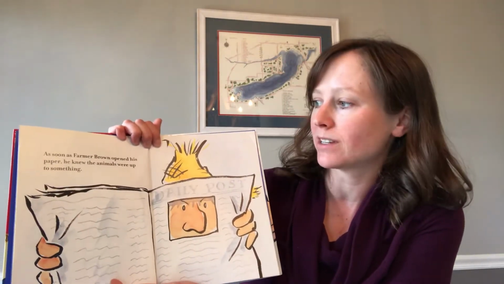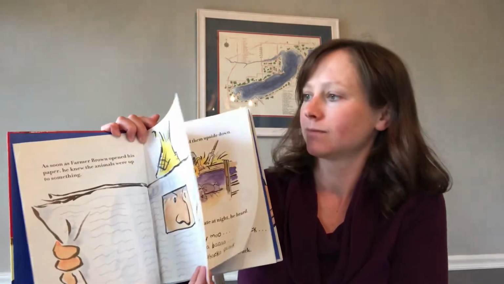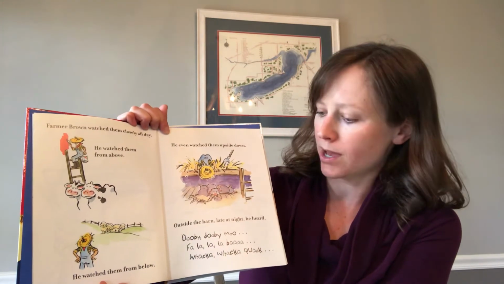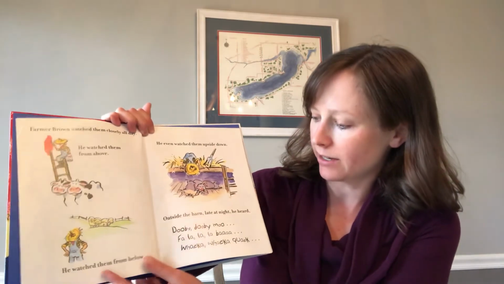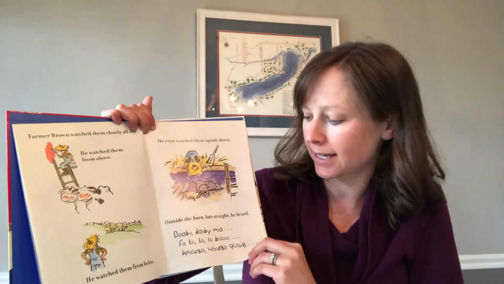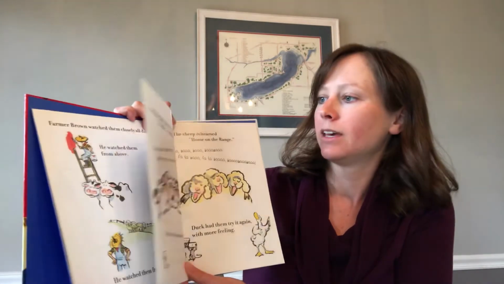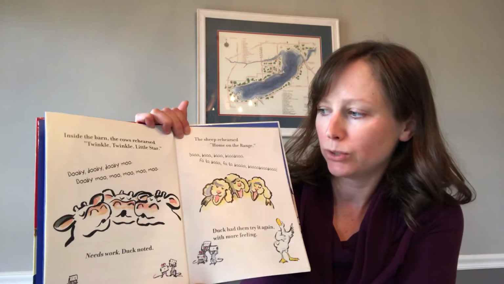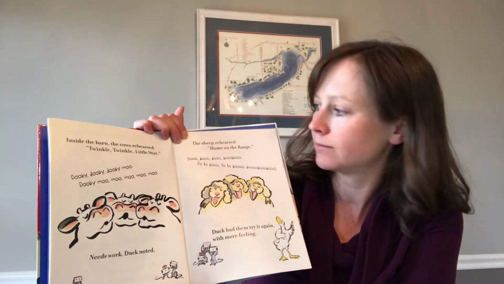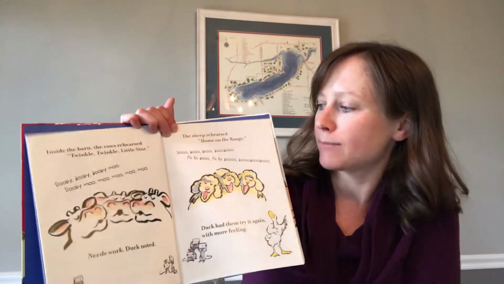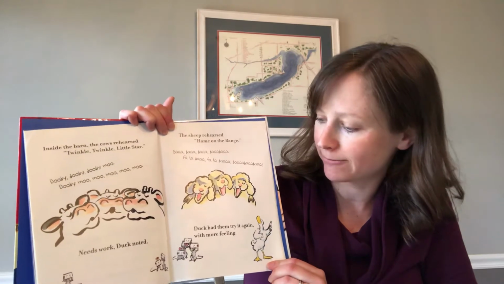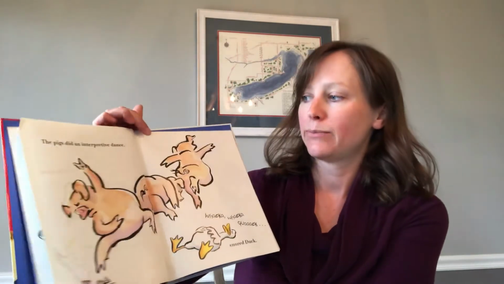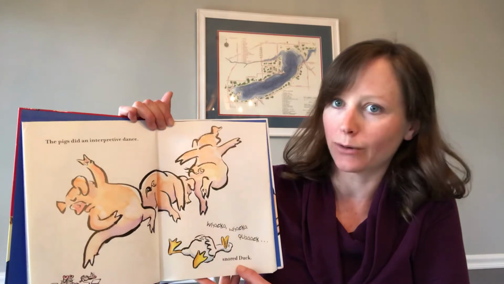As soon as Farmer Brown opens his paper, he knew the animals were up to something. Farmer Brown watched them closely all day. He watched them from above, he watched them from below, he even watched them upside down. Outside the barn late at night, he heard Dooby Dooby Moo, fa la la la ba, wacka wacka quack. Inside the barn, the cows rehearsed Twinkle Twinkle Little Star. Dooby Dooby Moo, Dooby Moo Moo Moo Moo Moo. Needs work, Duck noted. The sheep rehearsed Home on the Range. Ba ba ba ba ba, fa la ba ba ba ba. Duck had them try it again with more feeling. The pigs did an interpretive dance. Wacka wacka quack, the duck snored.